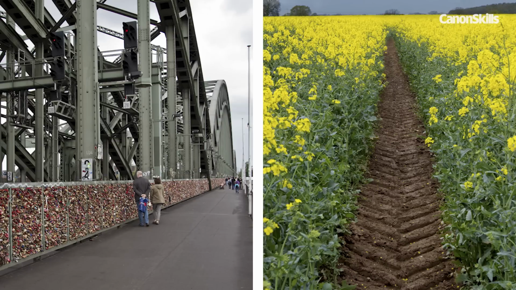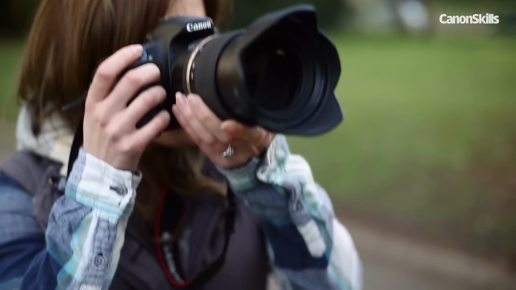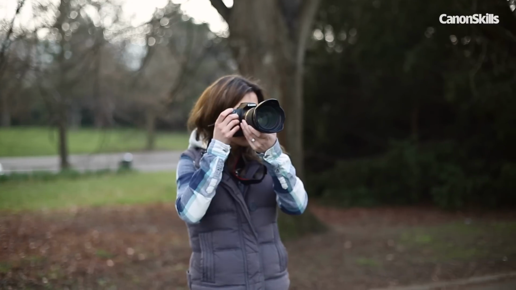More importantly, make sure you actually include the vanishing point in your scene for dramatic results. Cutting through the converging verticals before they meet loses impact. So now that we've gone through some core principles of perspective, it's time to get out with your camera and give it a go yourself.